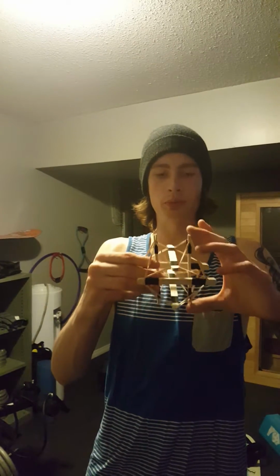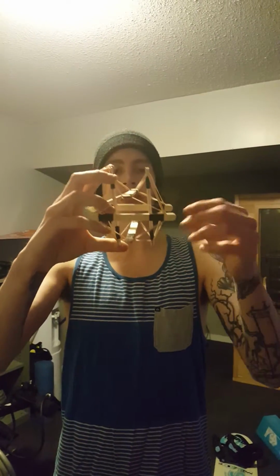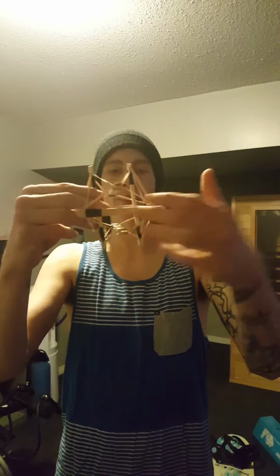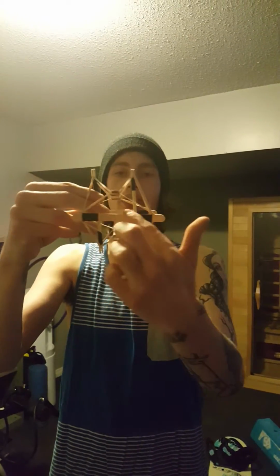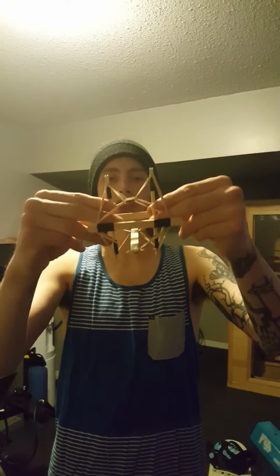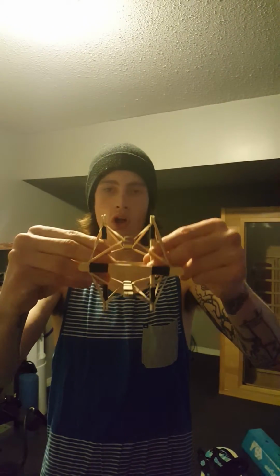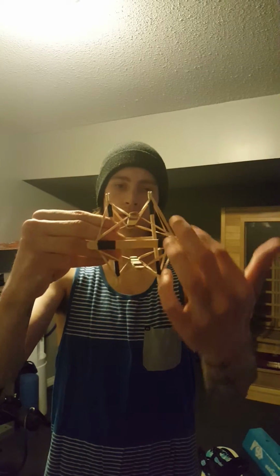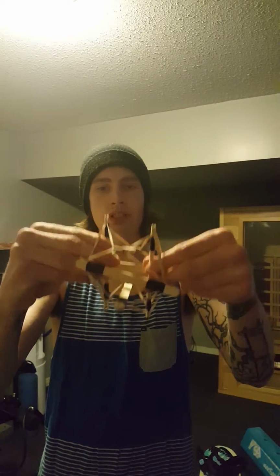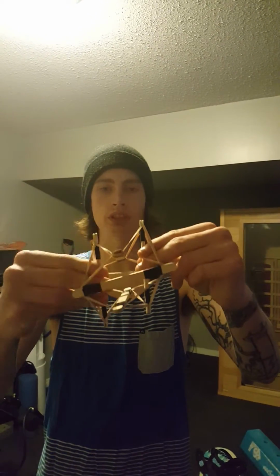An example of how this represents: pretend this is our hip complex along here. These are our legs. You'll notice if we do a walking motion, every part of the model is moving.